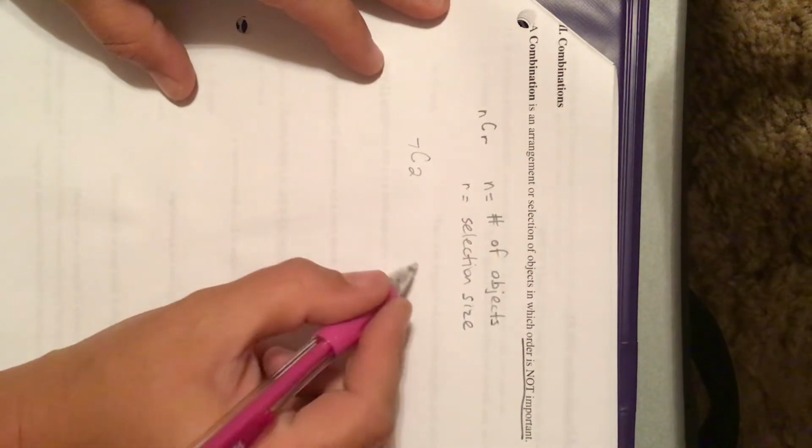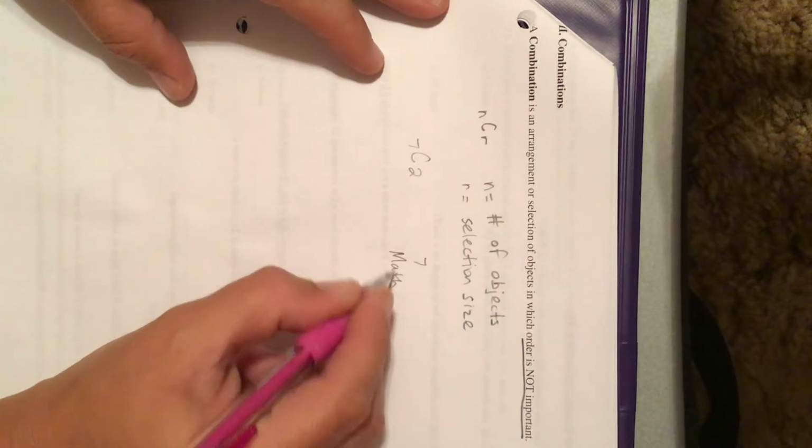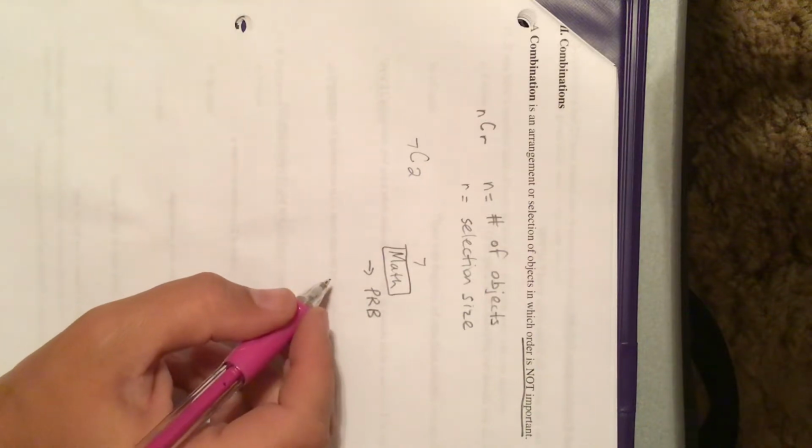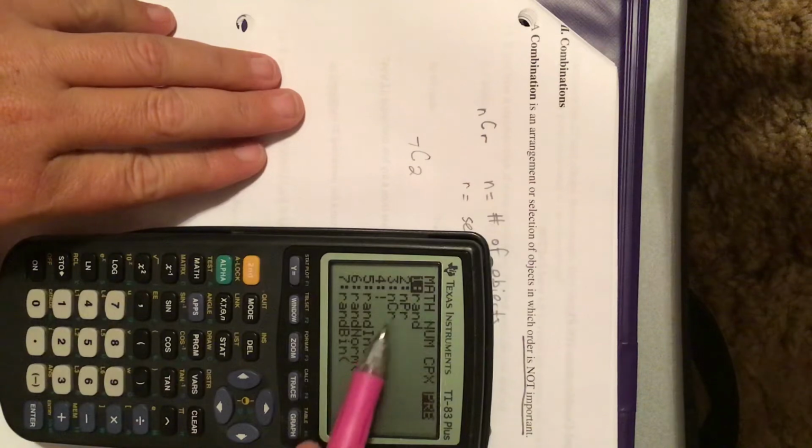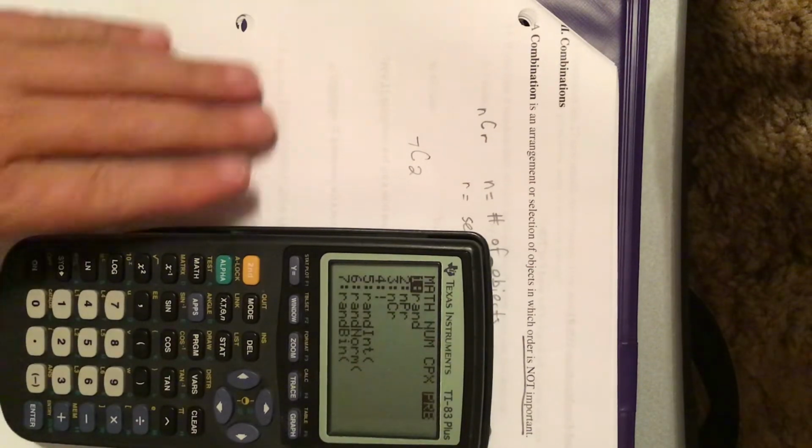In our calculator, type in the 7, go to math, arrow over to PRB, and this time select number 3. Number 3 says nCr, which stands for combination. Then we type in our 2, and that tells us how many ways we could select a group of 2 from 7 objects.